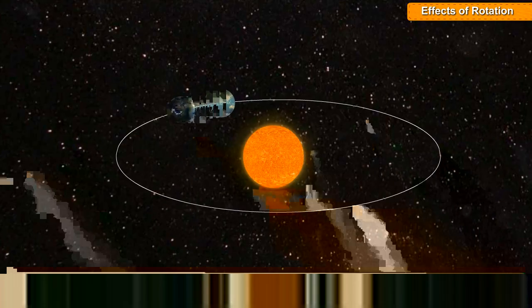Effects of rotation. If you wake up early in the morning, you will notice the darkness of the night gradually fades away with the break of the dawn. Gradually, the sun rises in the east and lights up the Earth for the entire day. In the evening, the sun sets in the west and night comes after dusk. In truth, however, it is the Earth that changes its position and not the sun.